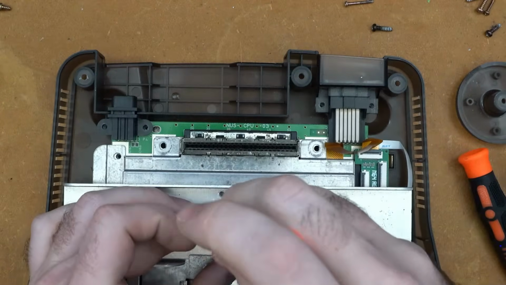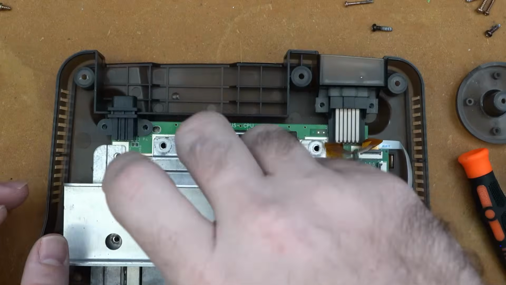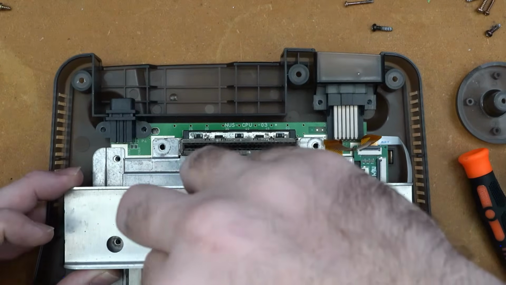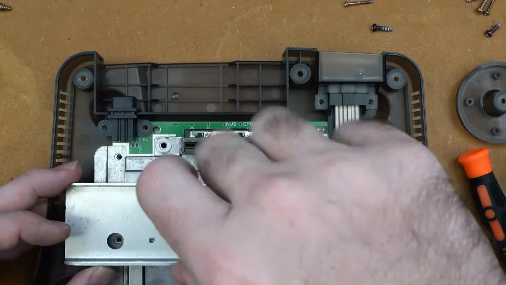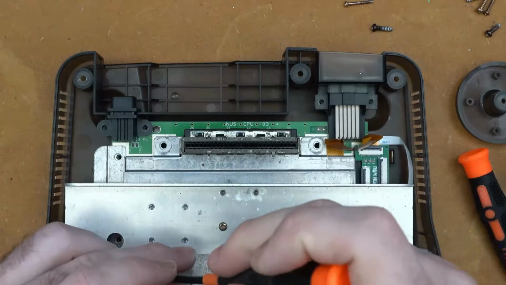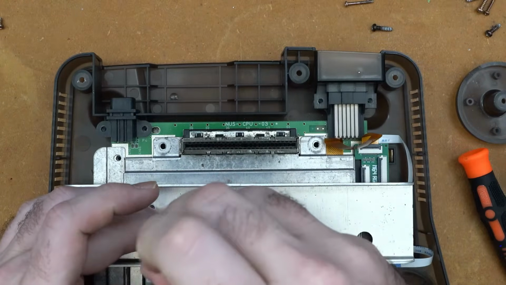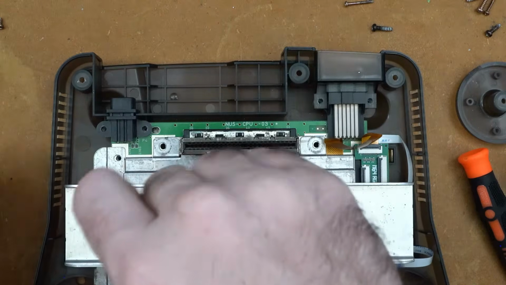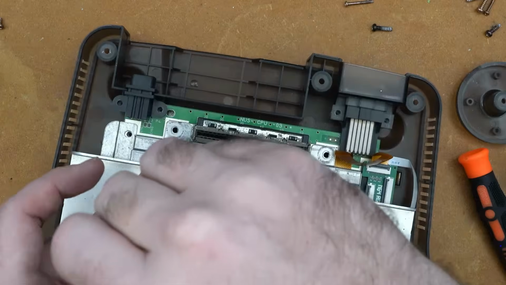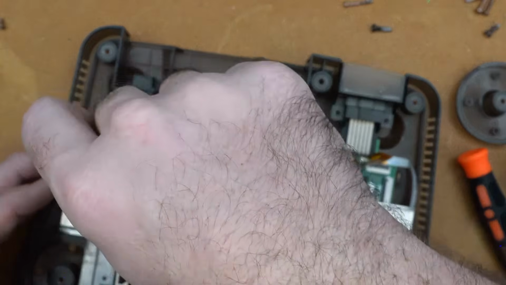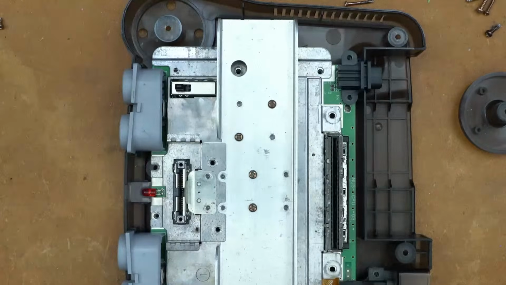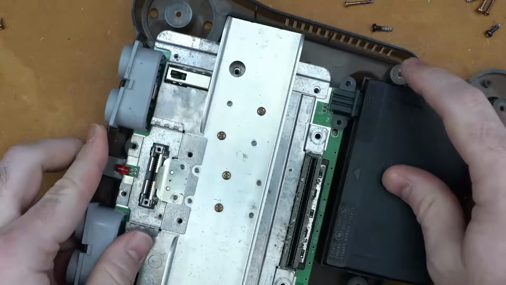Okay, we'll just reassemble the heatsink and we'll do a test here in just a second. Before we get too far into this heatsink, all right, let's do a quick test of the standalone Jewel.